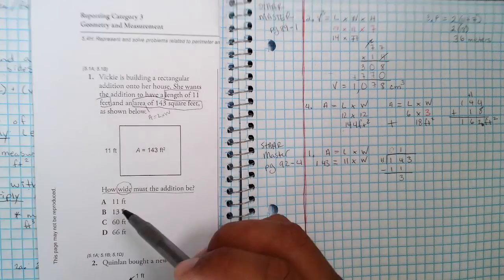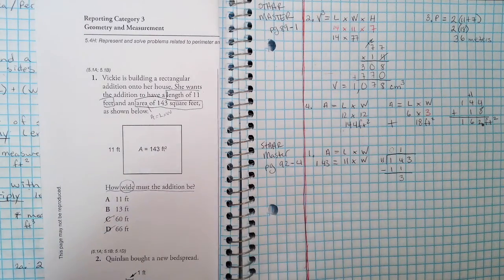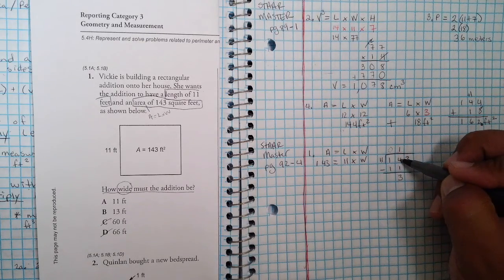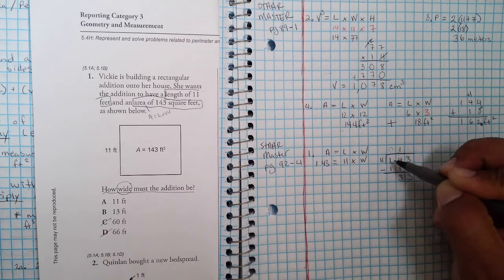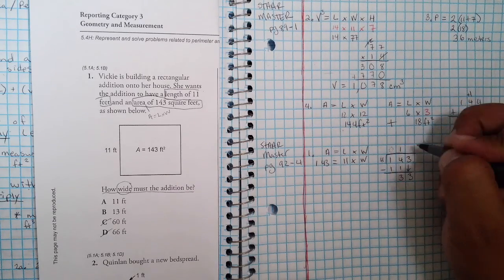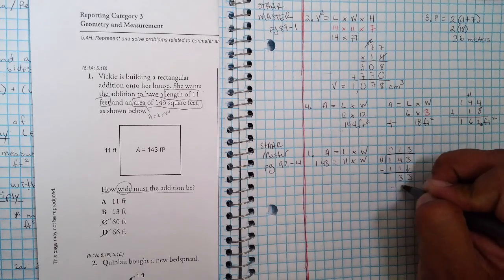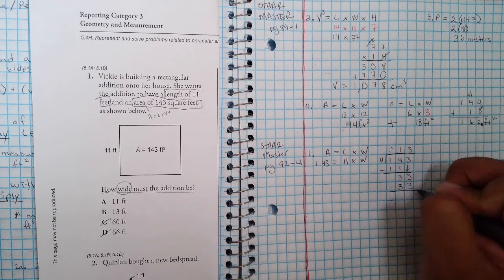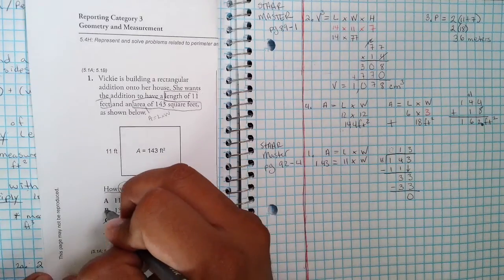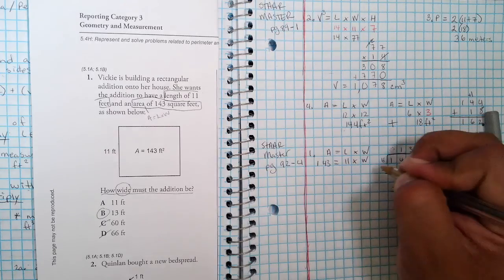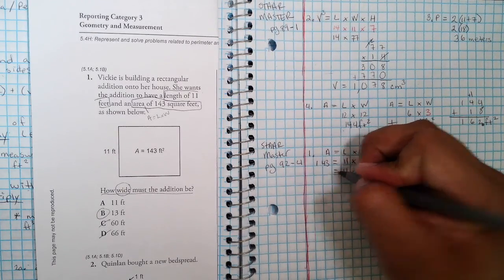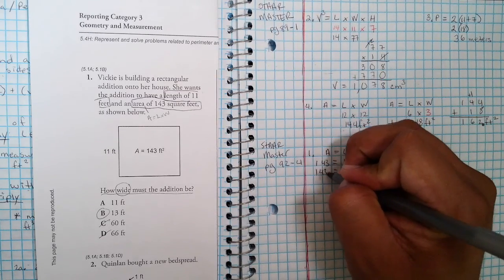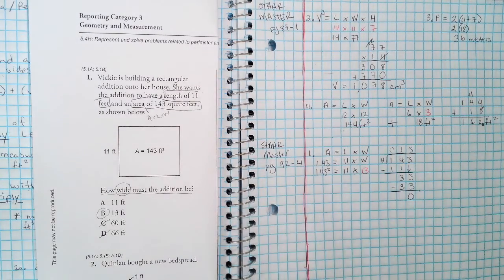So right away, these two are wrong. Okay. 4 minus 1 is 3. I bring down the other 3. 11 goes into 33 3 times. Minus 33 gives me 0. So my answer is B. So it's actually 13 times 11 gives me the area of 143 feet squared.